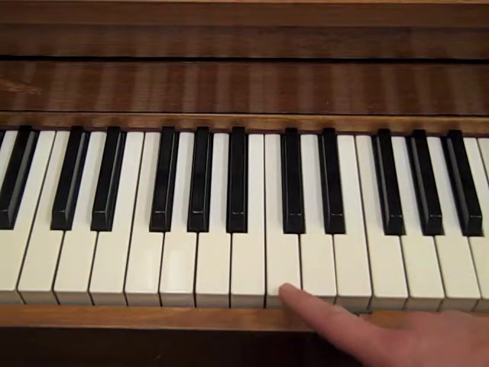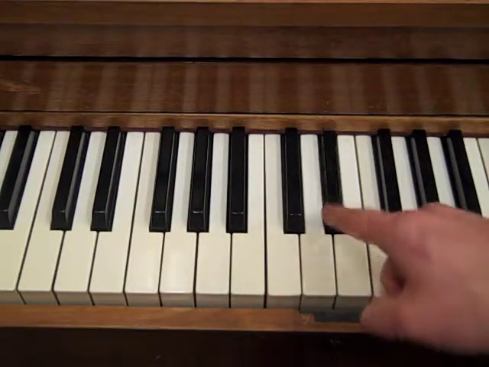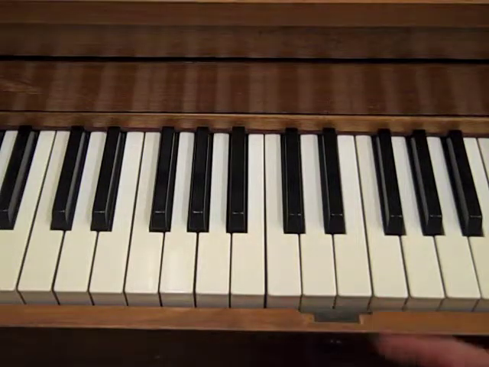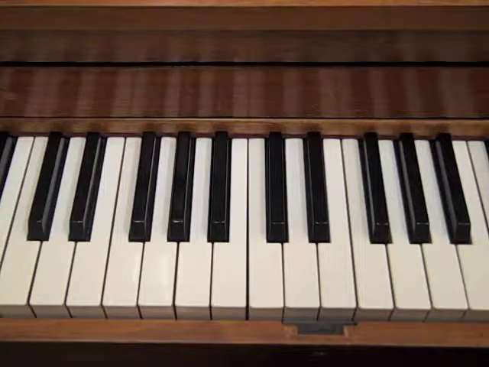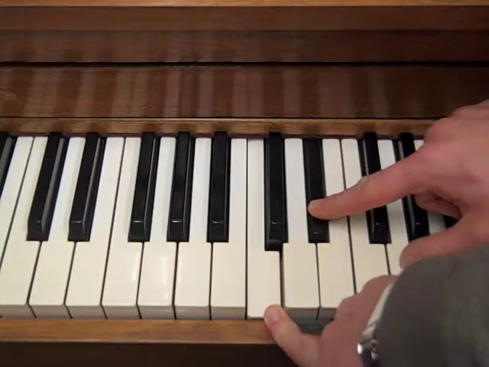So C major would be, C minor would be. So if we know that a triad is composed of the first, the third, and the fifth, a C minor chord, or a C minor triad, would be C, E flat, and G.